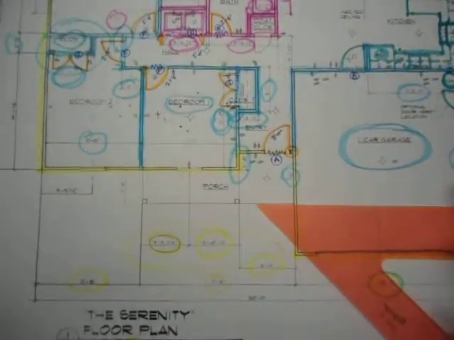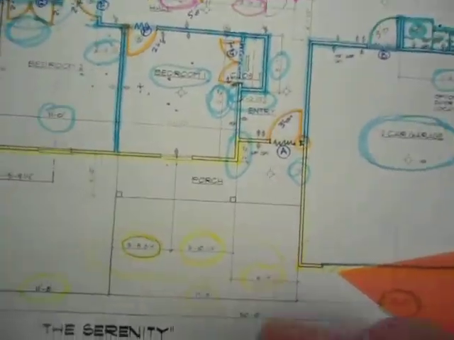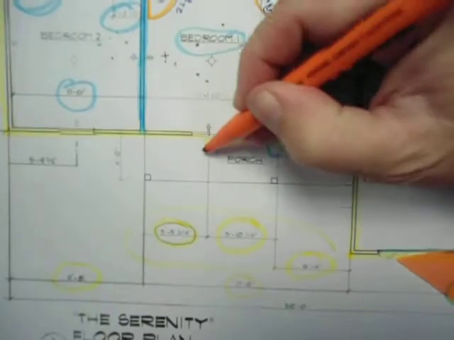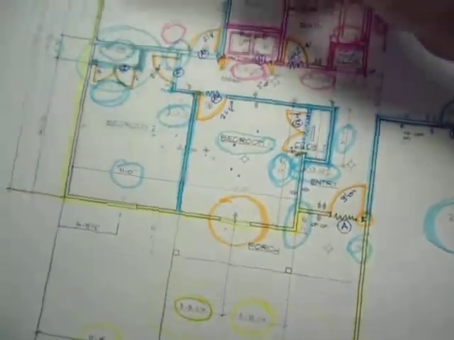All our exterior windows are on this floor plan. What you're seeing here are windows into bedrooms.